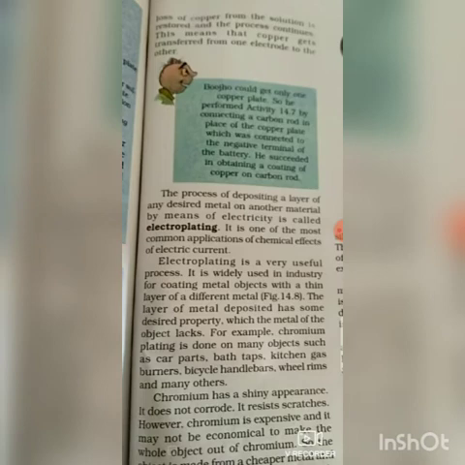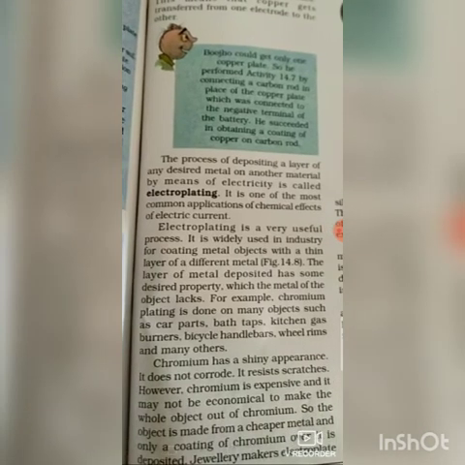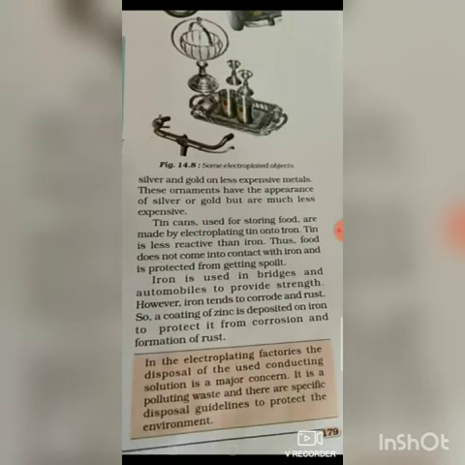Chromium has a shiny appearance. It does not corrode. It resists scratches. However, chromium is expensive and it may not be economical to make the whole object out of chromium. So the object is made from a cheaper metal and only a coating of chromium is deposited over it. Jewelry makers electroplate silver and gold on less expensive metal.